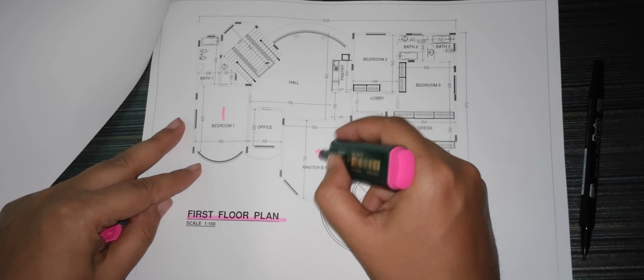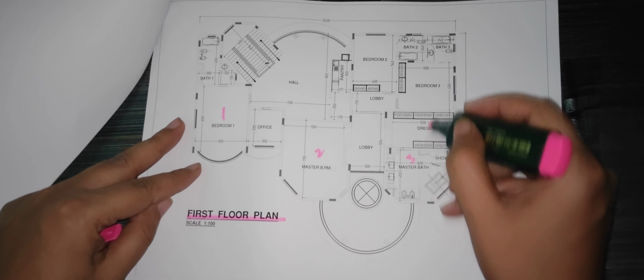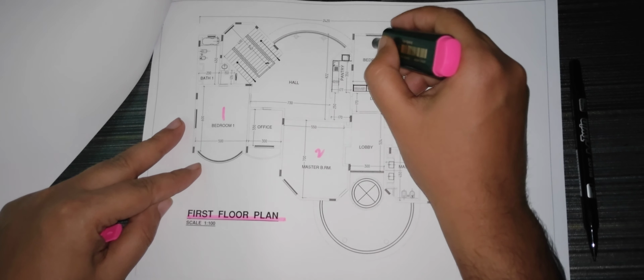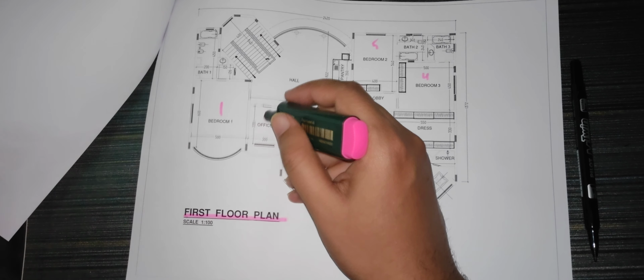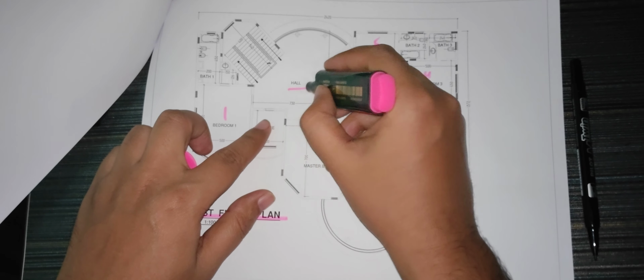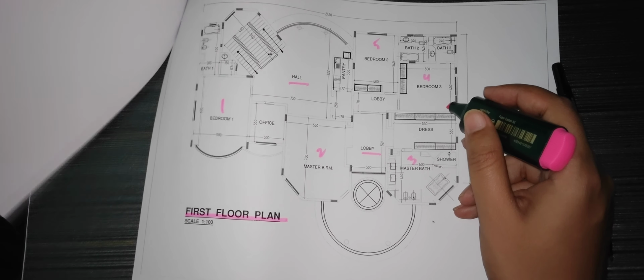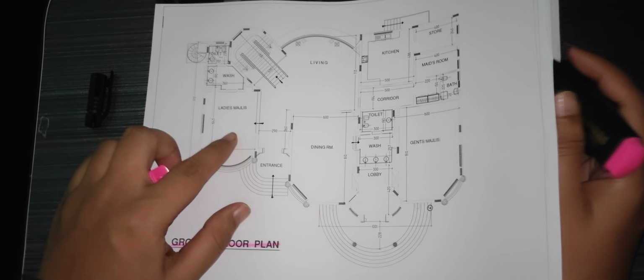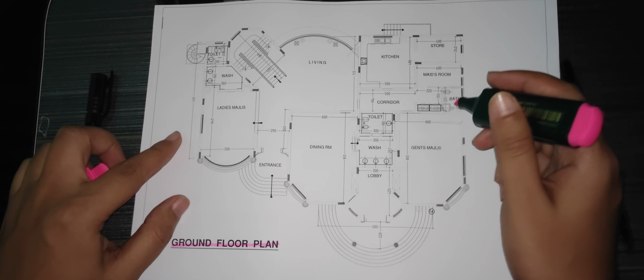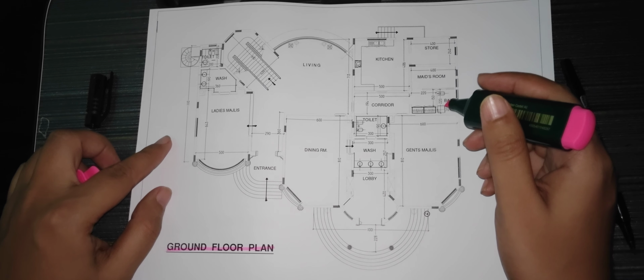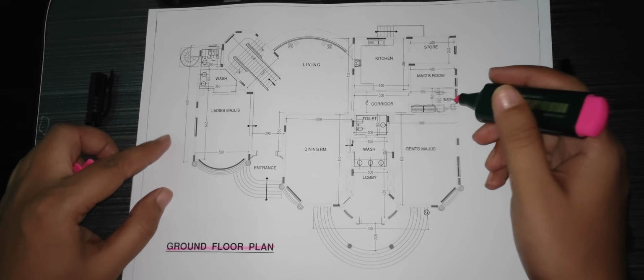1, 2, 3, 4, 5. The big hall, lobby, and all attached bathroom. Ground floor plan. So we will see our this floor plan, wonderful floor plan design.